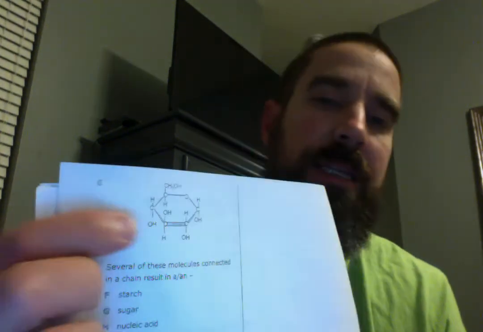Then it goes into a few biomolecules. So if you put a bunch of these together, what would you get? Remember, that's a little sugar molecule. So one of the complex sugar molecules, if you link a bunch of them together, is a starch. Okay. Then you need to know what a nucleic acid looks like. Enzymes. You need to know about an enzyme.